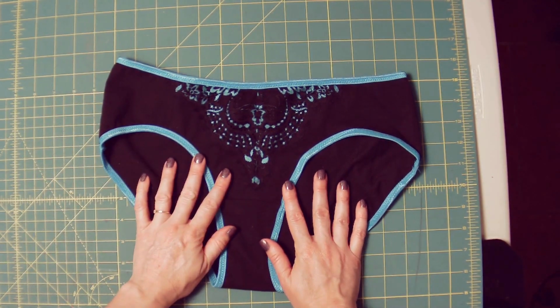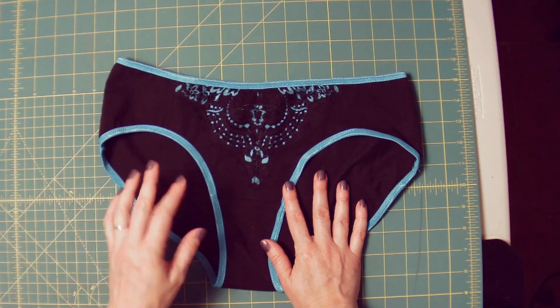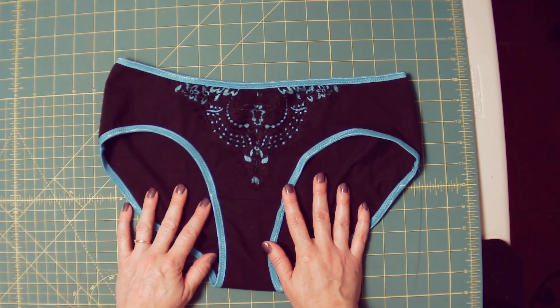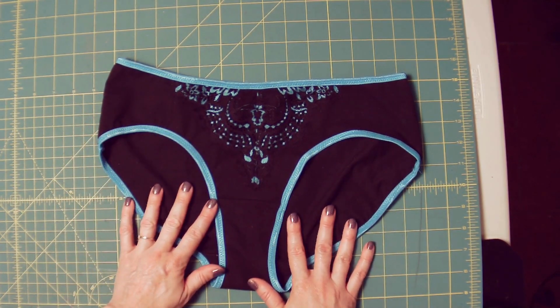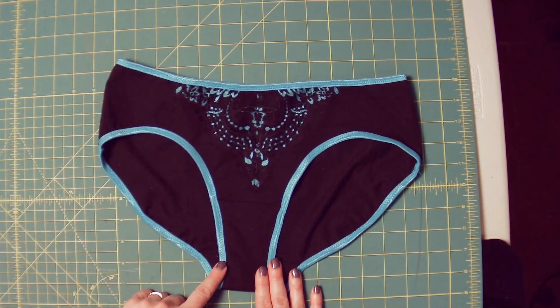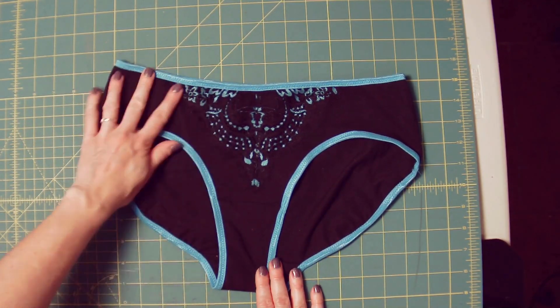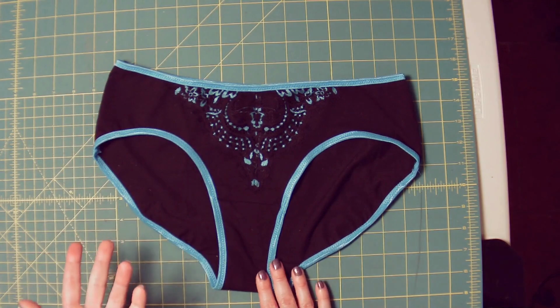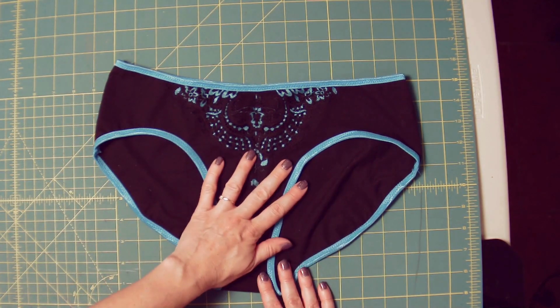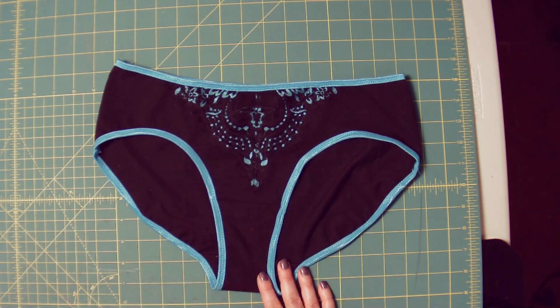Can I change the type of elastic used in a panty pattern? Yes, with some changes. These are the Orla Briefs, and they use fold-over elastic along the leg and waist openings. I received this question this morning about changing the type of elastic used in the Orla Brief pattern.